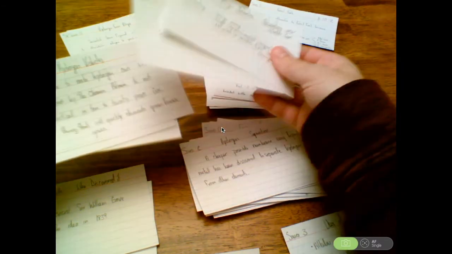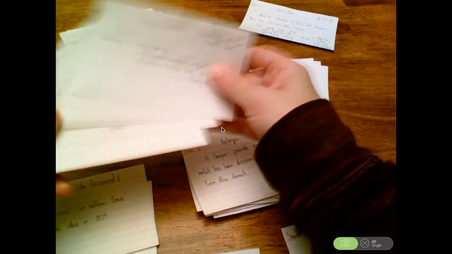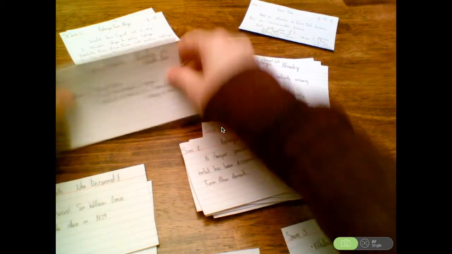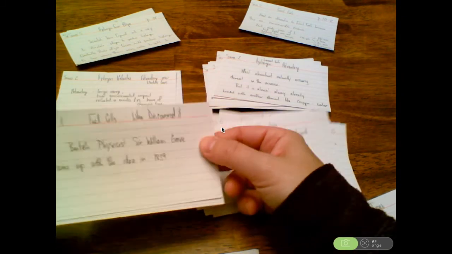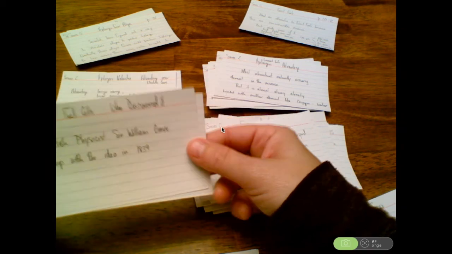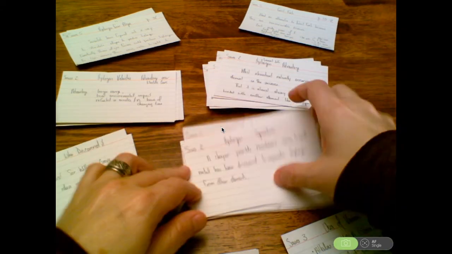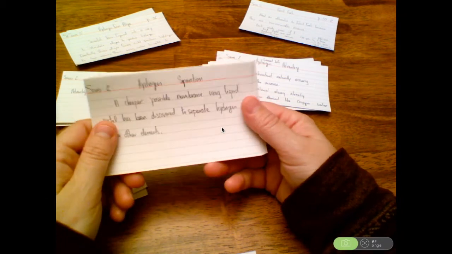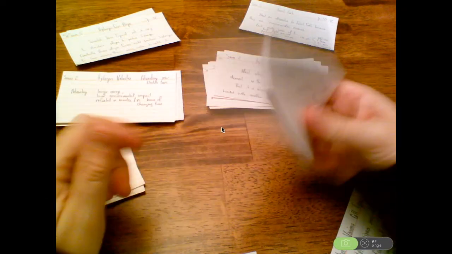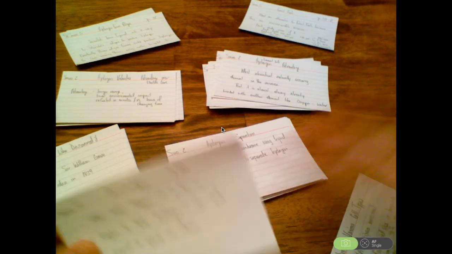I have quite a few on hydrogen vehicles, so that might be something I want to think about. Fuel cells, who discovered it, the history of it. I really don't have as much on this as I thought I might. This might be something I need to go back and get more information on, because I think it is important to know who discovered it. I have a lot that have to do with the actual hydrogen cells, or the fuel cells themselves. So this is quite a big pile here. I have an advantage pile here, and I have a disadvantage pile right here.